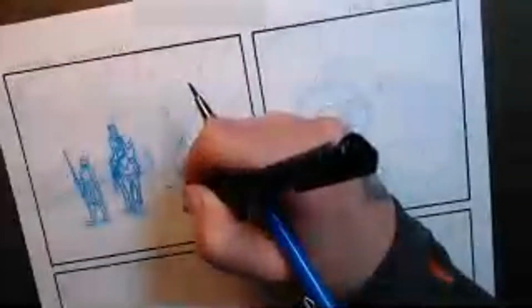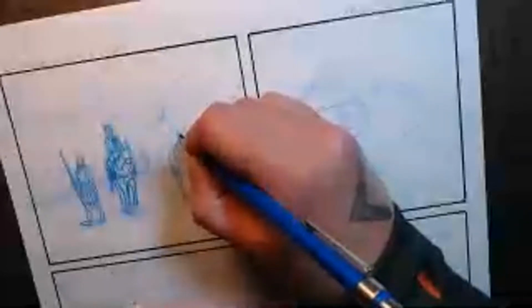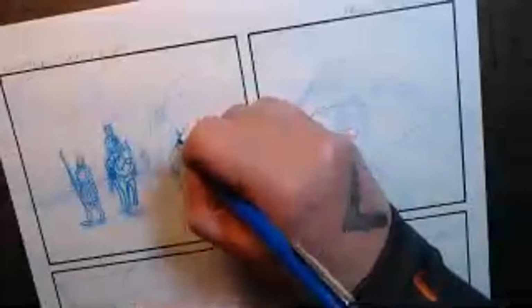No, come back, horse. Okay, now his head is too big. Horsey's head is too big. We need to reduce your noggin, horsey. It's a little better, although it's very silly looking right now, but that's okay. We will fix it.